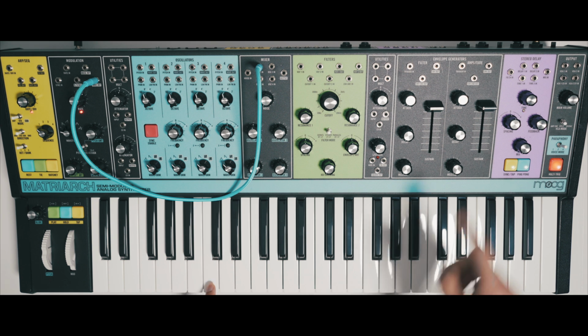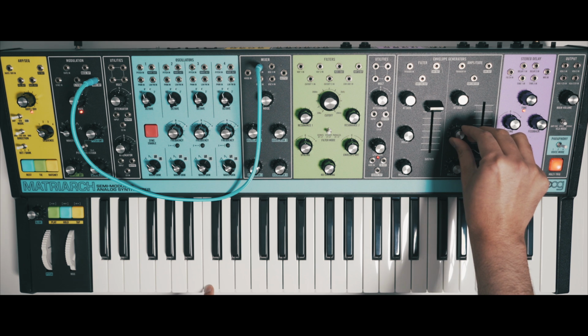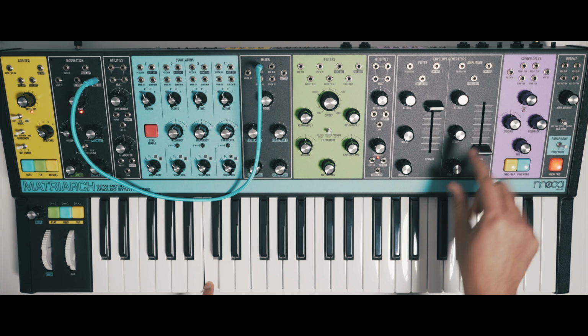Now let's shape the amp envelope. So the sustain needs to be all the way down. Let's increase the decay. Probably not too much, maybe at the 9 o'clock position.